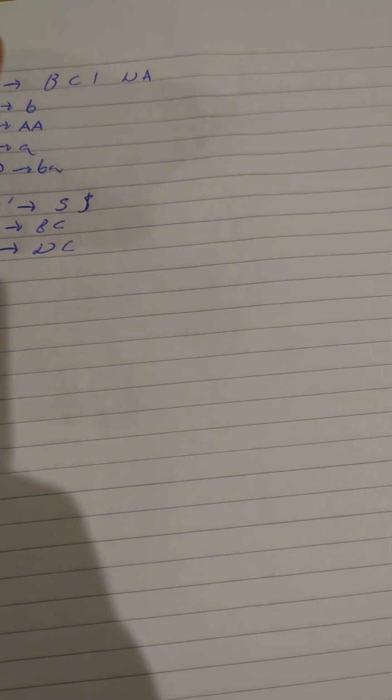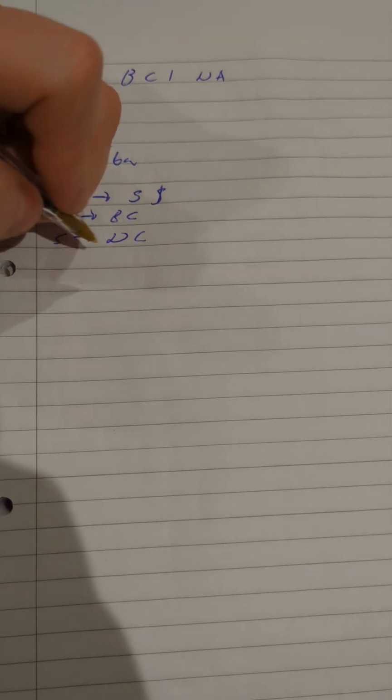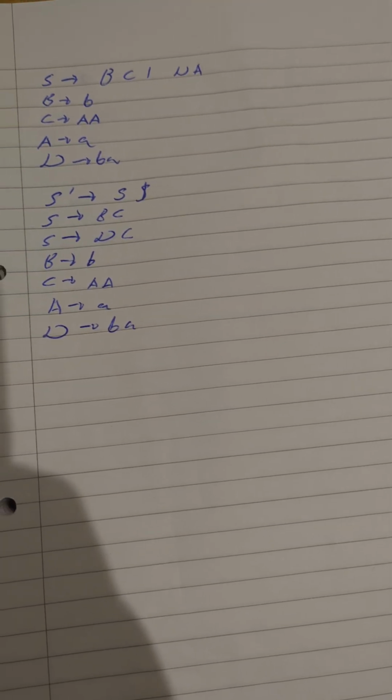Then for ease, although it doesn't change anything, we're going to split this one into two different rows. S goes to BC, S goes to DA. Then the rest remain the same. C goes to a, A goes to a, D goes to b A. Okay.